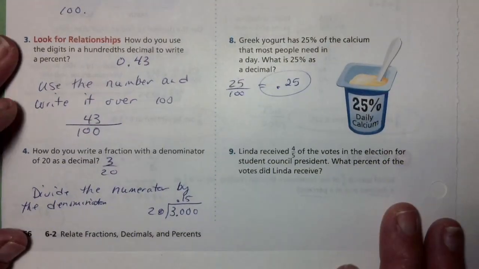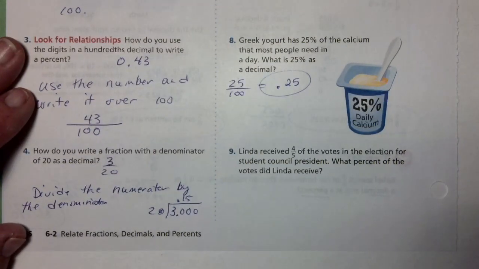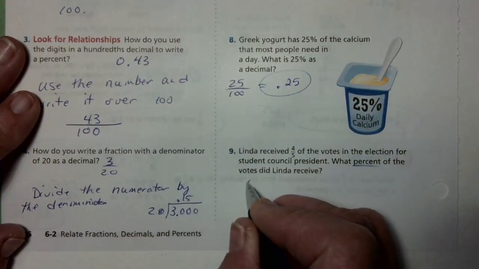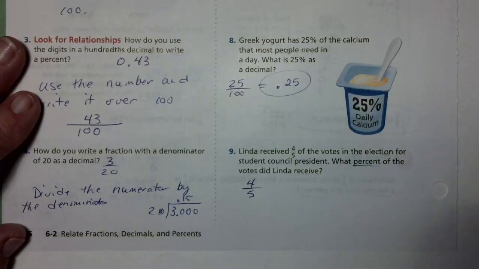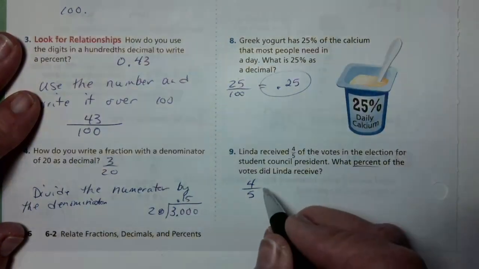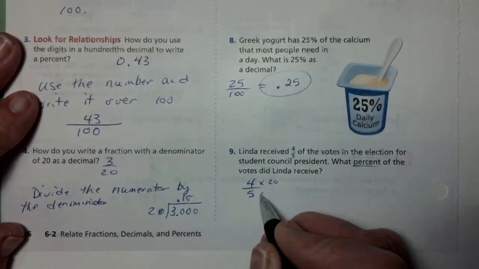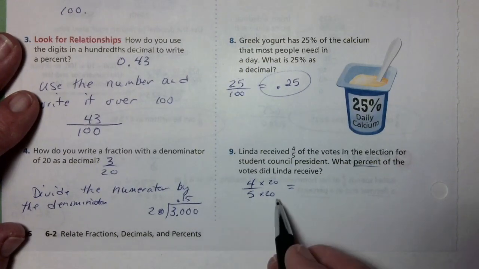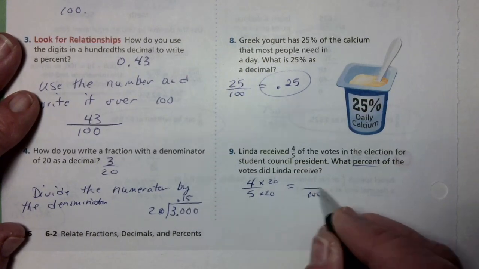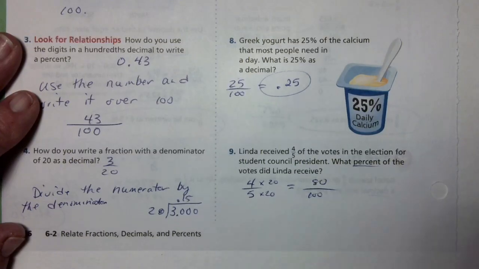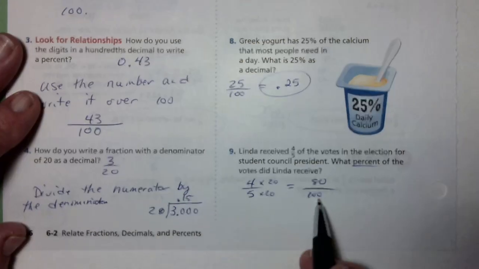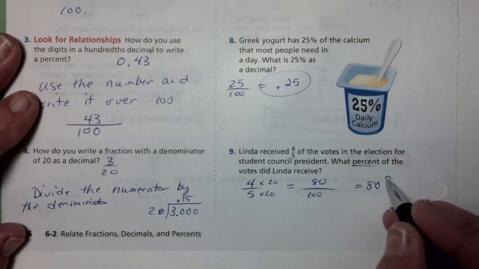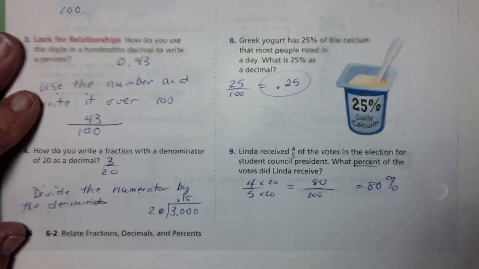Number 9, Linda received 4/5 of the votes in the election for student council. What percent? We want to take 4/5, and there are several different ways we can do this, but I'm going to multiply it by 20 over 20, because I know 5 times 20, there's 20 nickels in a dollar. So 5 times 20 is 100, and 4 times 20 is 80. Now my bottom number is 100, so 80 is equal to 80%. She got 80% of the votes.